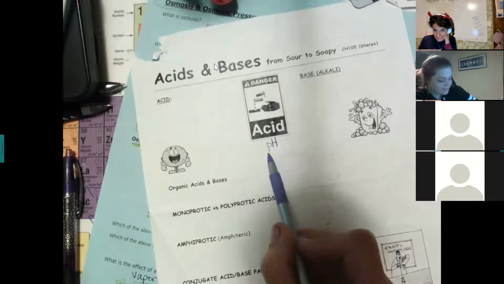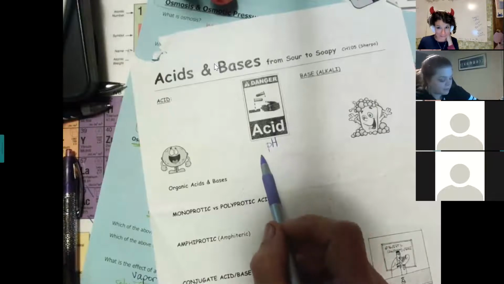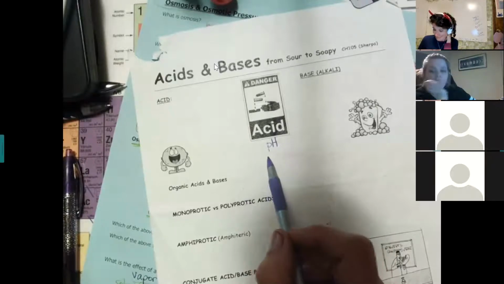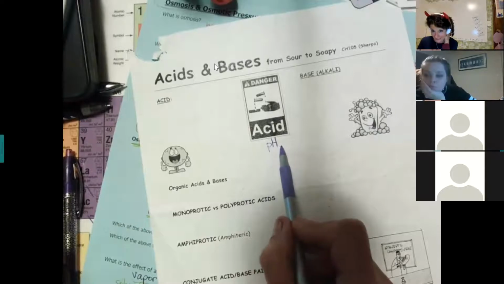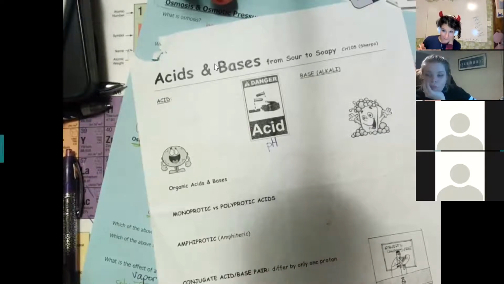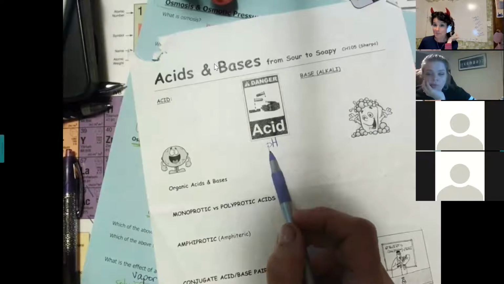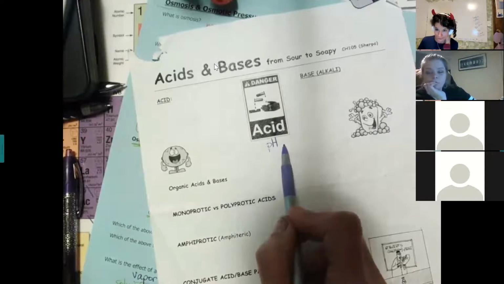So pH, I'll talk about this more on Wednesday because we will be doing pH calculations. It is a lowercase p and a capital H. And that is a pet peeve of all chemistry teachers. And it is pronounced as pH.